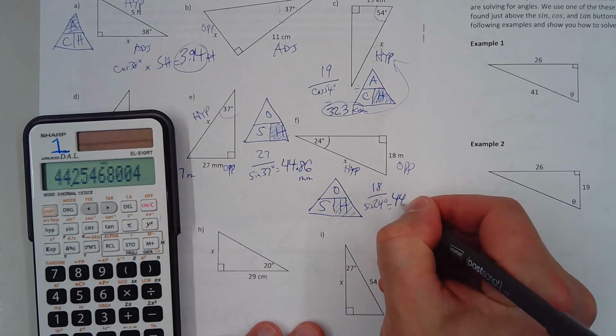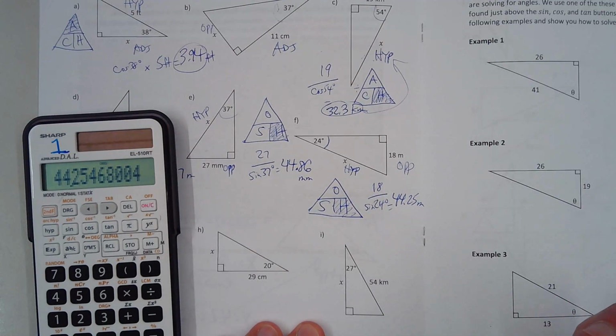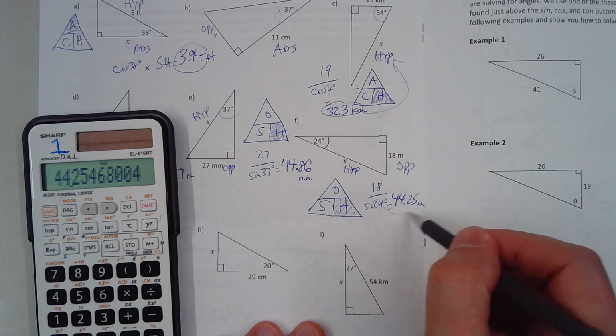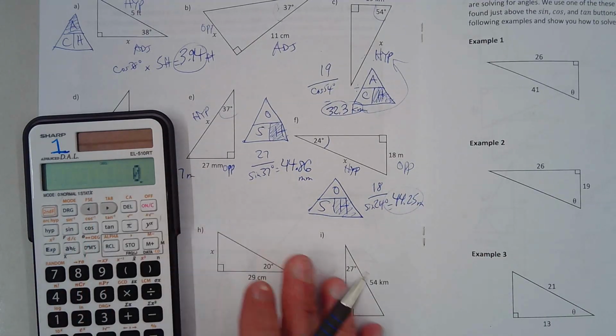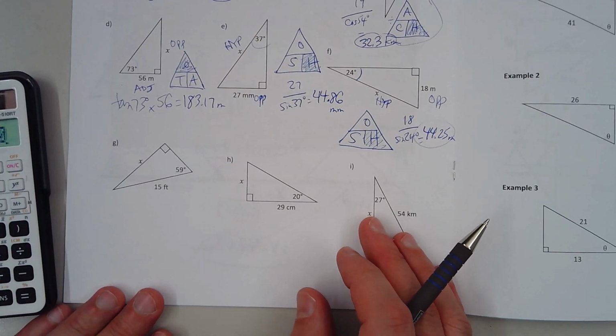Which is 44.25 meters. Anybody else get that? No.